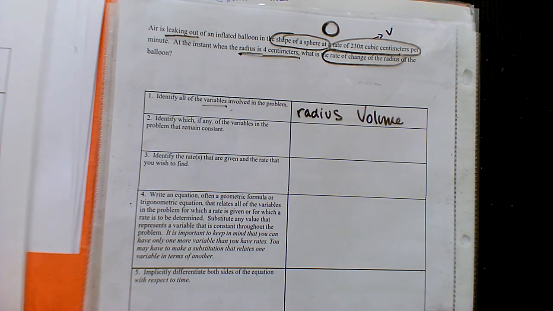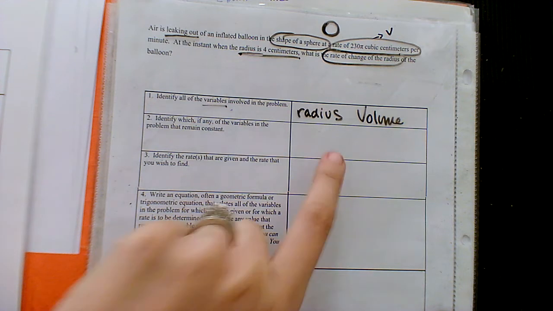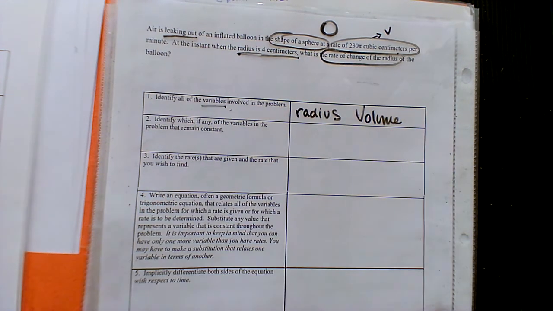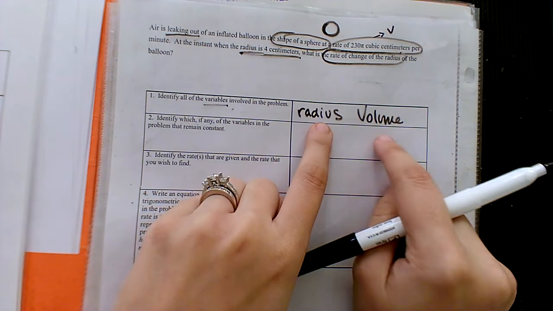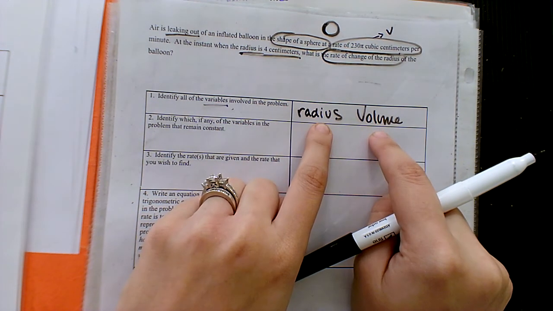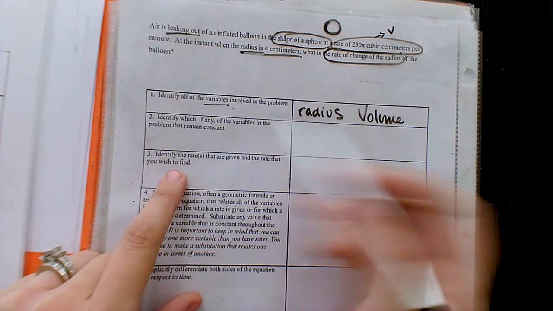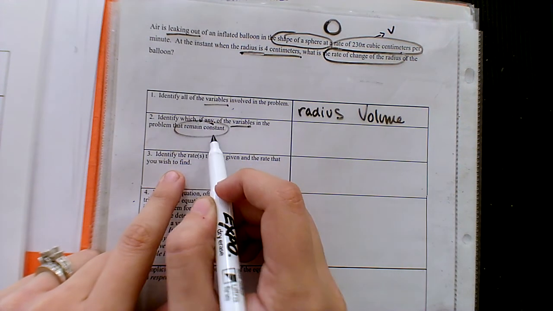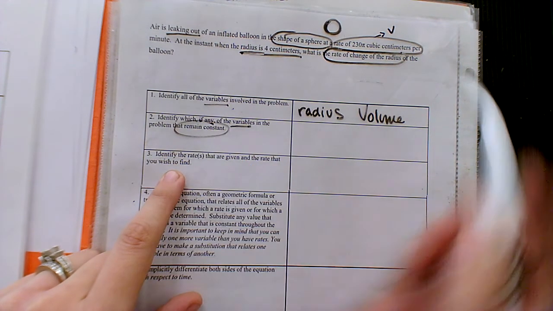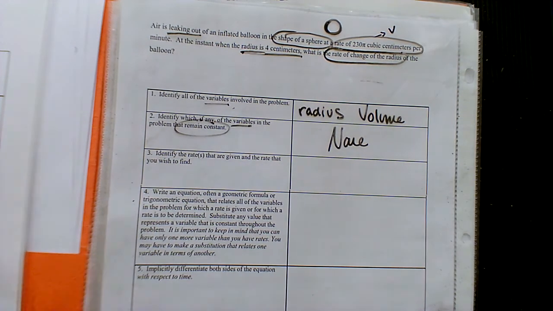Now, it didn't say anything about the surface area of the balloon or a squared unit for area, so I think we'll be safe to say and not assume that is a part of this question. Now, we said that when this balloon is shrinking, clearly the radius is decreasing and so is the volume. So are any of these variables constant? No, because they're changing. All right, so we'll just write none.